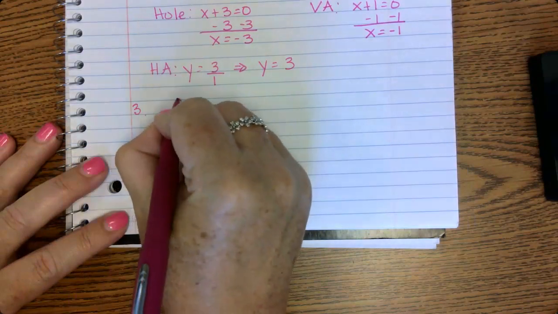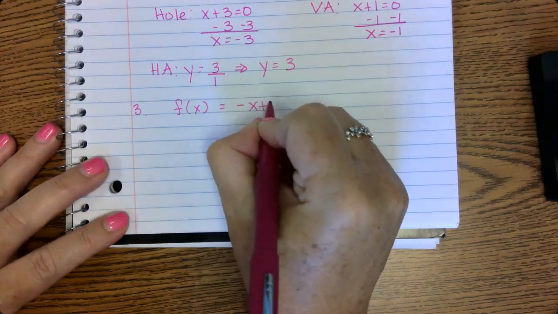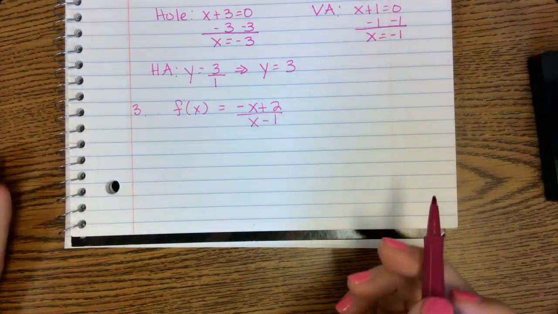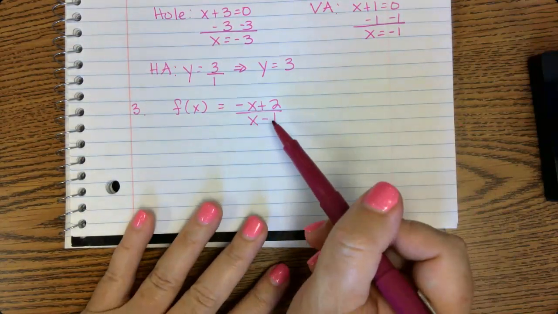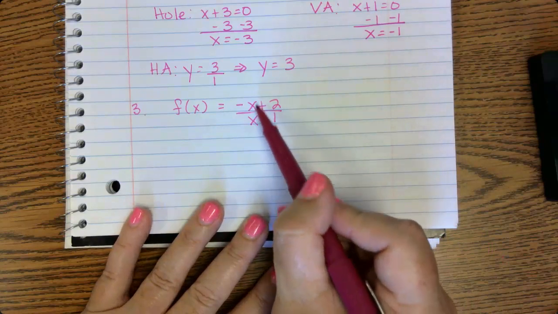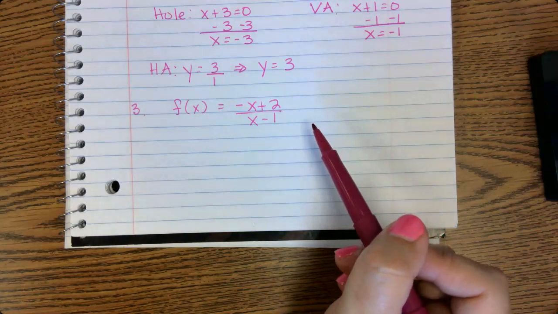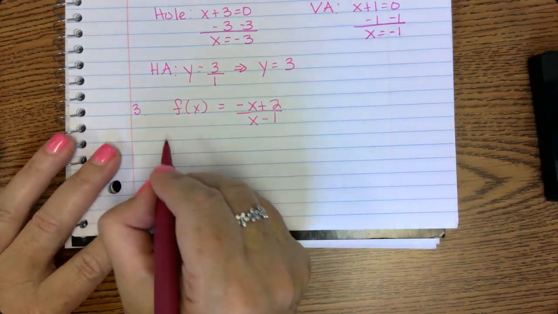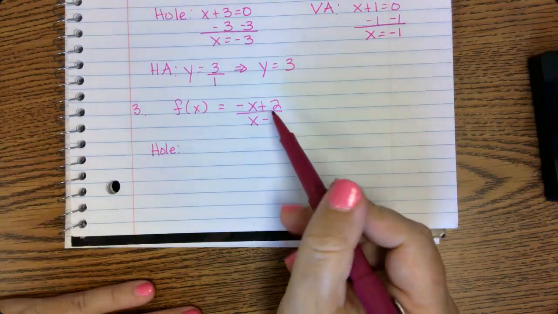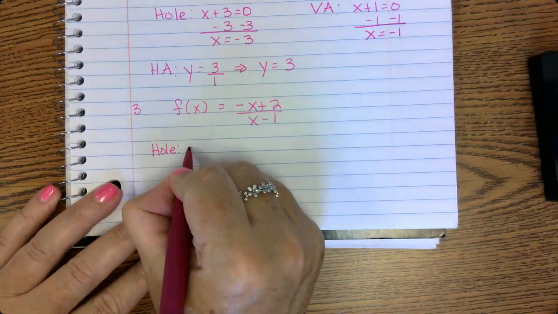So 3, f of x equals negative x plus 2 over x minus 1. So not everything needs to be factored. Notice I don't have any squares here. I don't have much to do. So guess what? This is going to be an easy question. I want you to tell yourself that. Do I have a common factor on top and on bottom? Very good. No, we don't. So we have no holes.